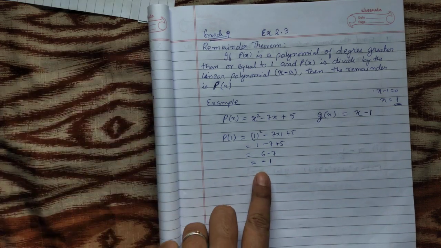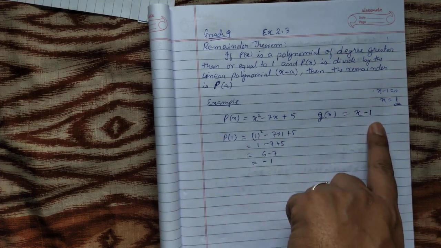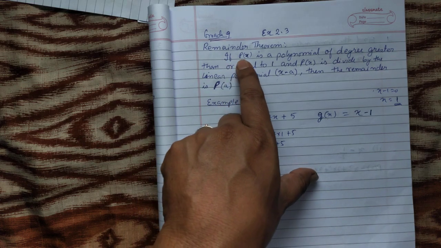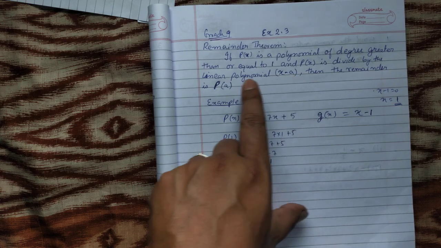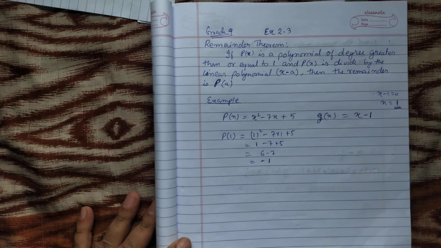So this is the remainder of this polynomial when you divide by x minus 1. I hope you are clear. Once again, when p(x) is divided by x minus a, then p(a) becomes the remainder. Simple statement.